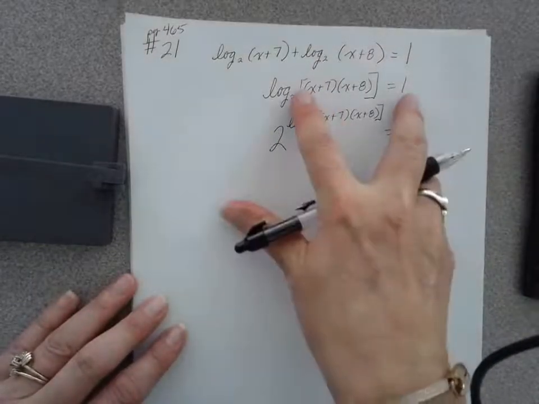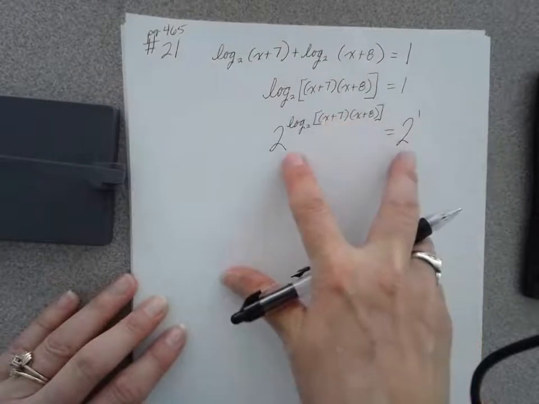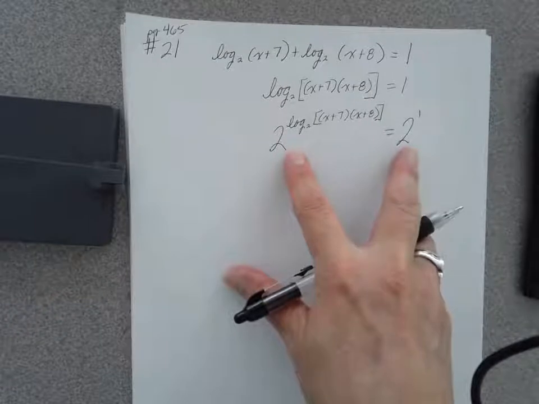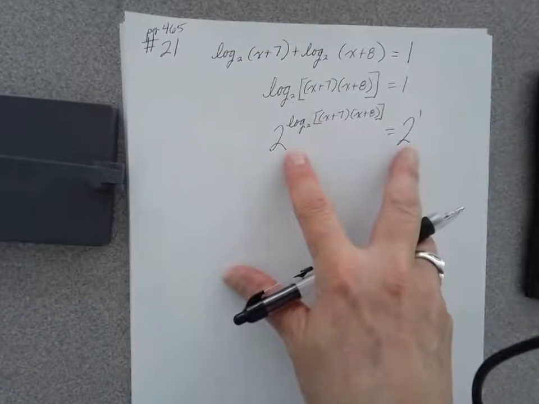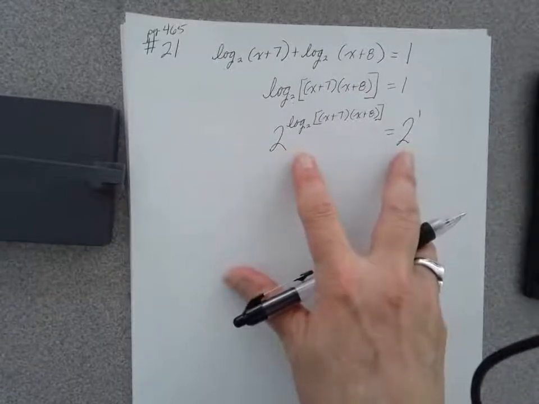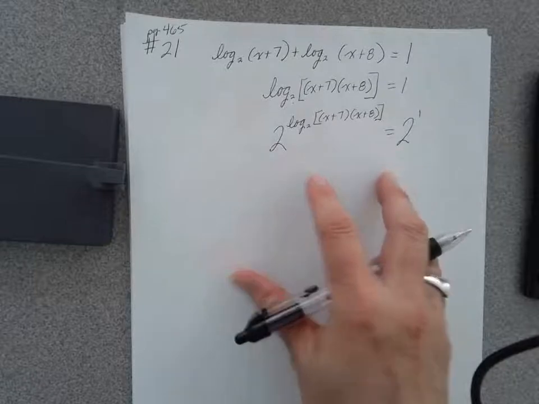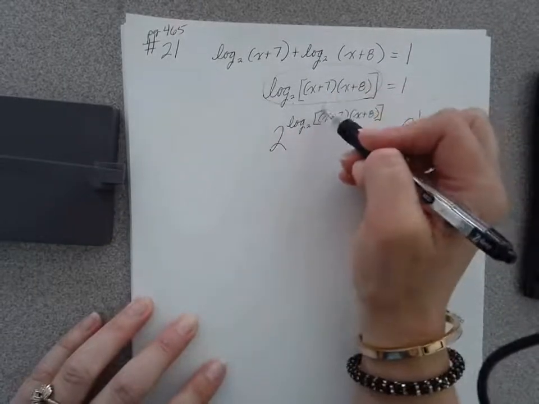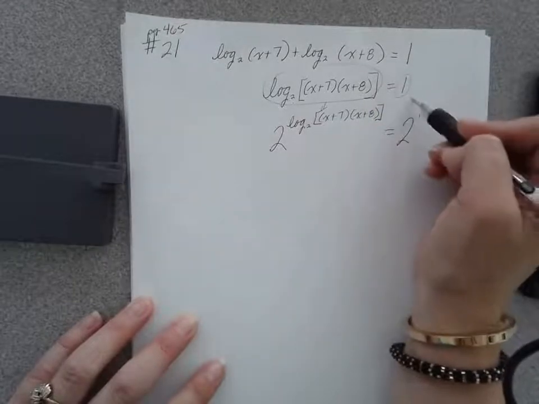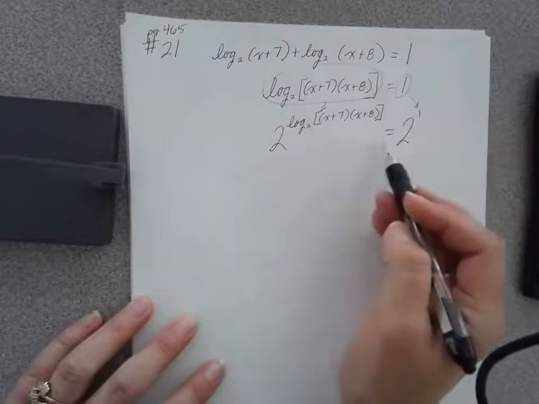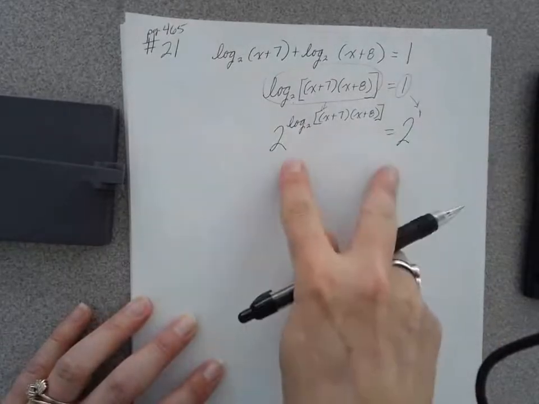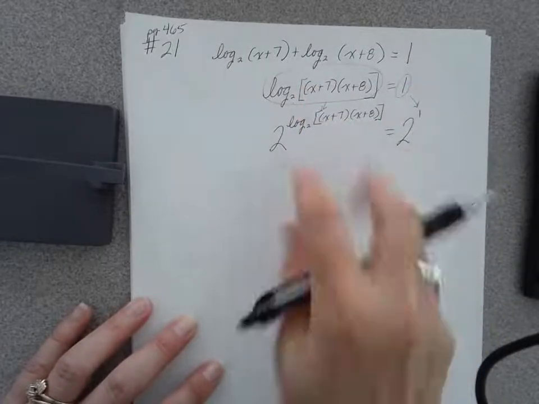So I raise both sides up as exponents with the base of 2. So you have to make sure and do both sides. You can't do that just to one side. Why is it 2 to the power 1 on my side? Because this is the exponent on this side, and the 1 is the exponent over here. They're both raised up as exponents of the same base.